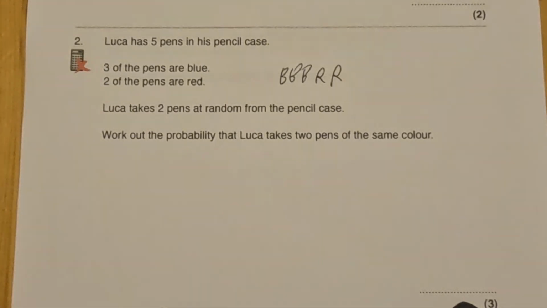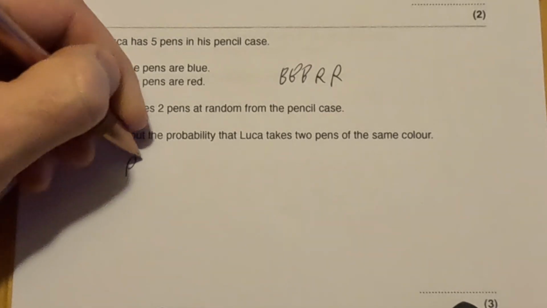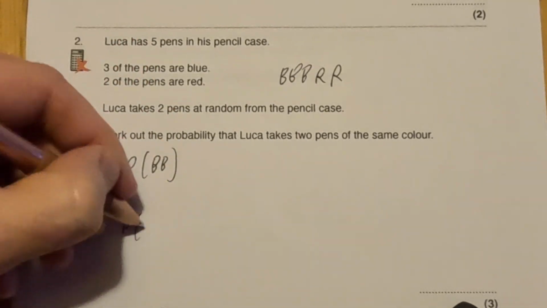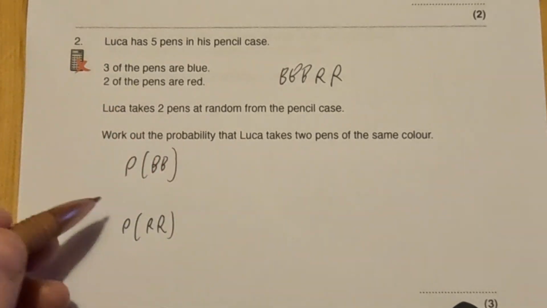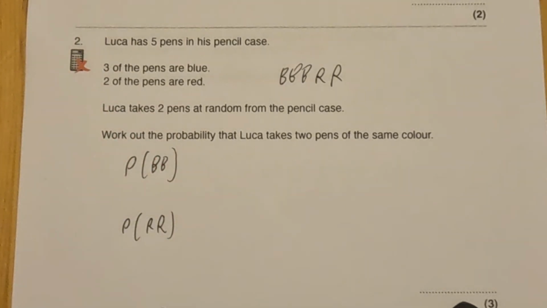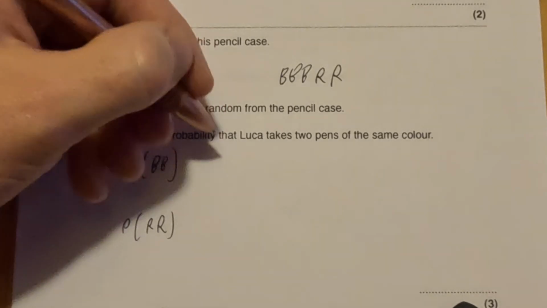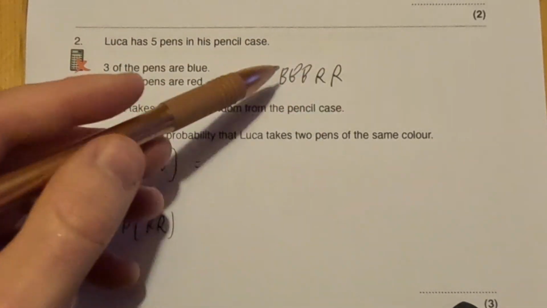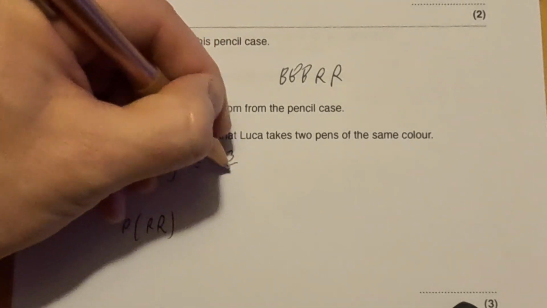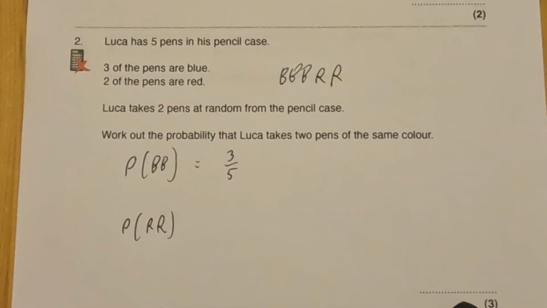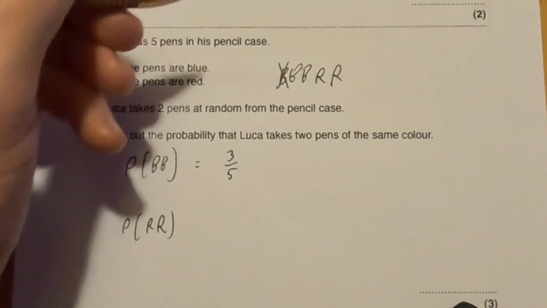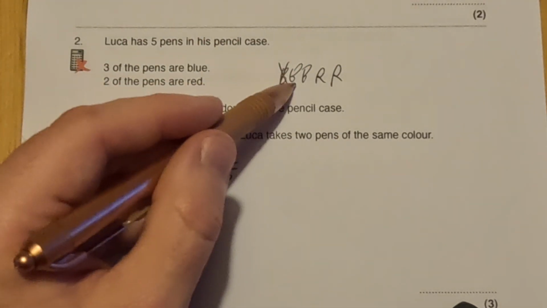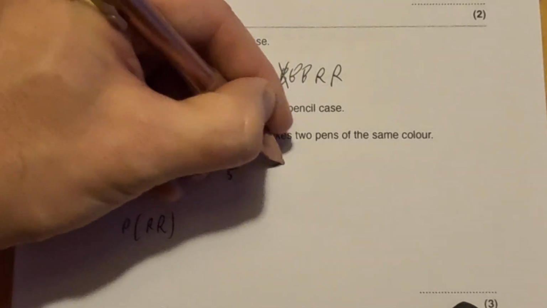So in terms of the outcomes that would work for that, that would be either the probability of a blue and a blue, or the probability of a red and a red. So let's start by looking at the probability of Luca picking a blue pen and then another blue pen. So the probability that the first pen picked at random is blue would be 3 out of 5. So that'll be 3/5. And then in terms of the second pen, well, once one of the blue pens has been taken out, there's 4 pens left. In terms of the second one being blue, well, that's now going to be 2 out of 4, so 2/4.